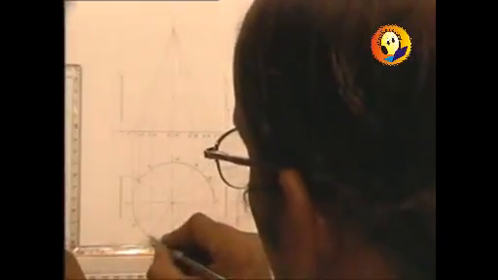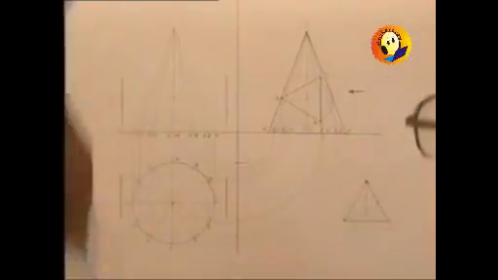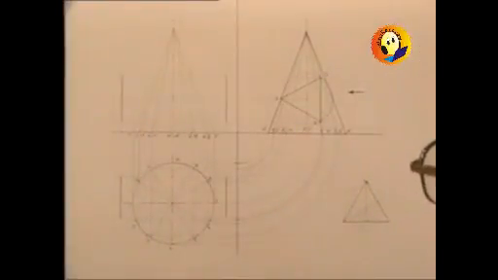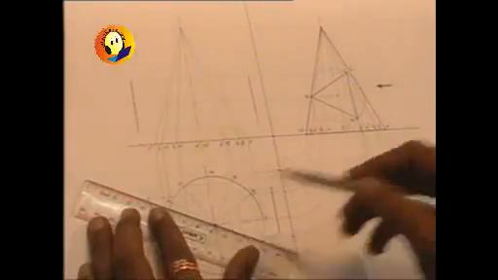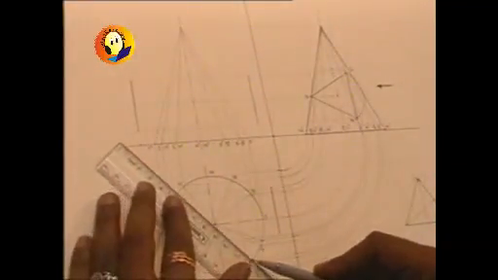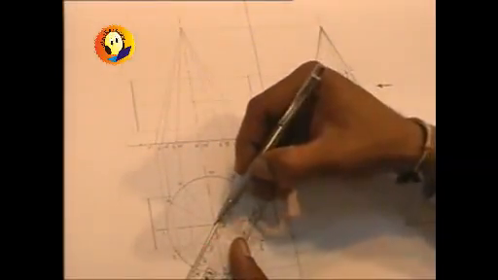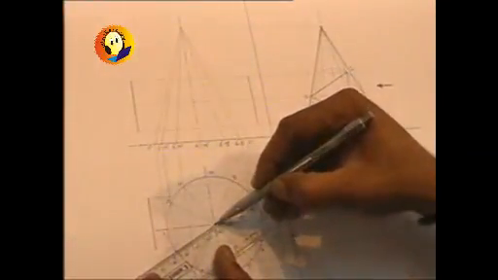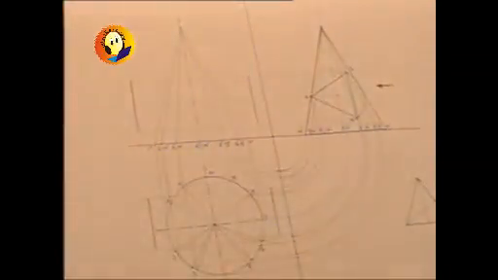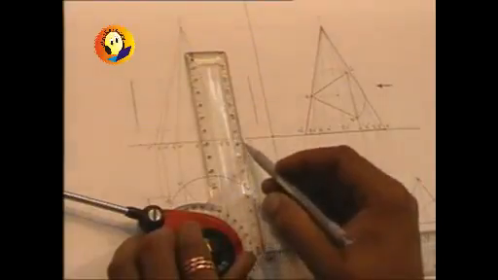and then I am supposed to join them to the vertex, because those are the generators of the cone. So these points also should be connected to the vertex of the cone in top view as well as even in the front view. So in front view also we are supposed to mark these generators, which can be straight away taken up from here.